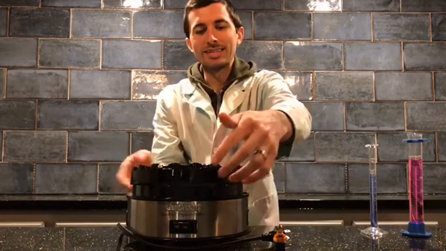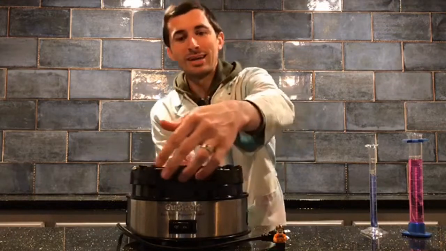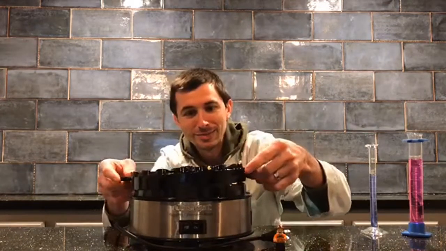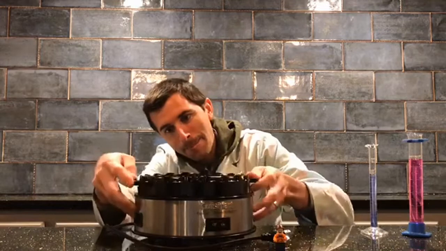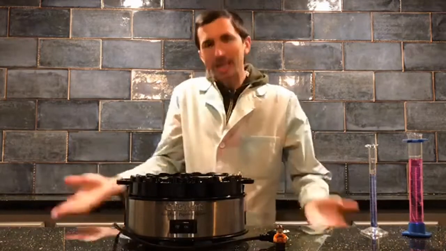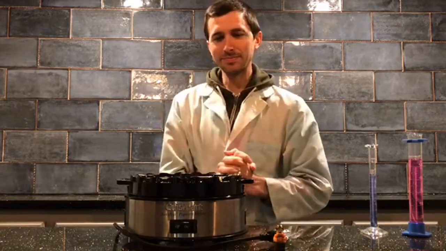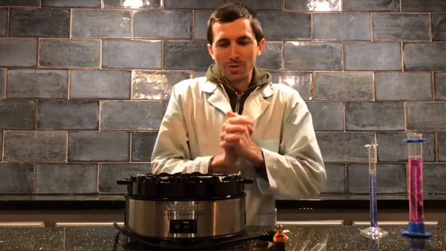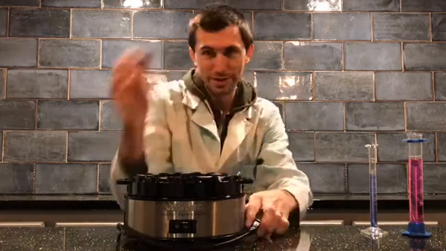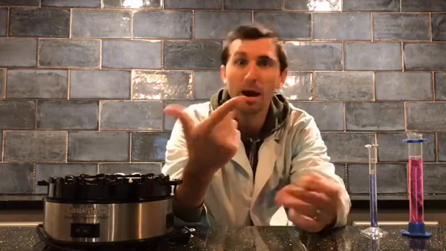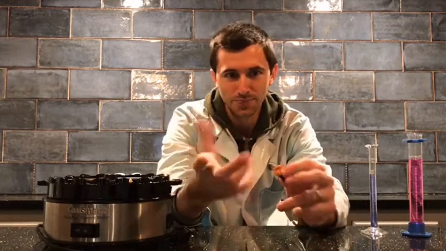If I just let it sit like this, it won't connect because it's not going to move. It needs to plug in. So here we go. There we go. We're good. So same thing with Legos. Okay. So in order for things to react, 3 things have to happen: collision, proper orientation, and enough energy.